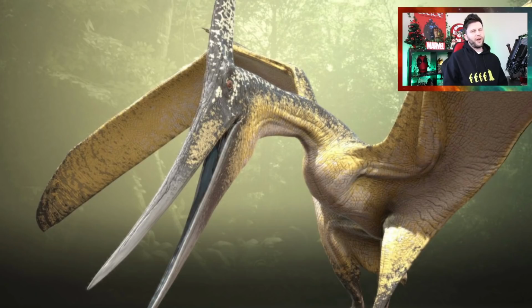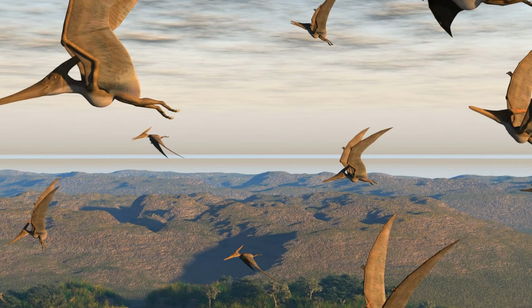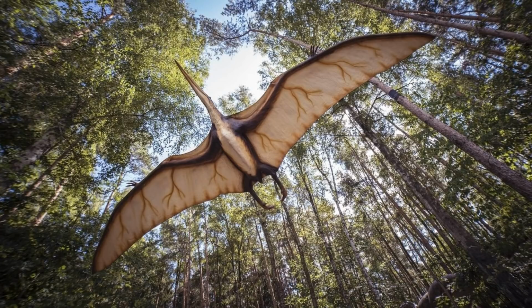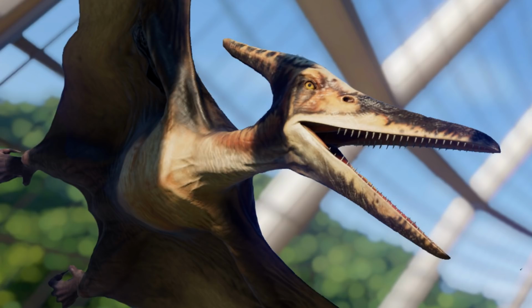But the thing is, it's very easy to get the two confused. That's why I present dinosaurs with RichTheMan. So a pterodactyl and a pteranodon are two genera. To quickly talk about the similarities, they're both of the same group, which is the pterosaur. They're both winged reptiles, they both don't have feathers, and they both lived in the Mesozoic era.